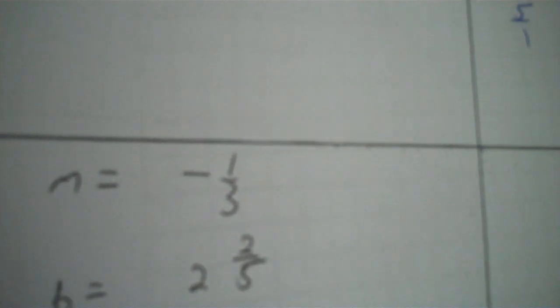Okay, M equals -1/3, B equals 2 2/5. M, B. So M -1/3 is your slope, and your y-intercept B, that's 2 2/5. Lay out the equation first, please, and go from there.